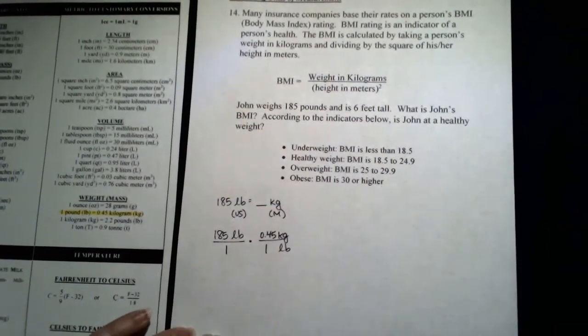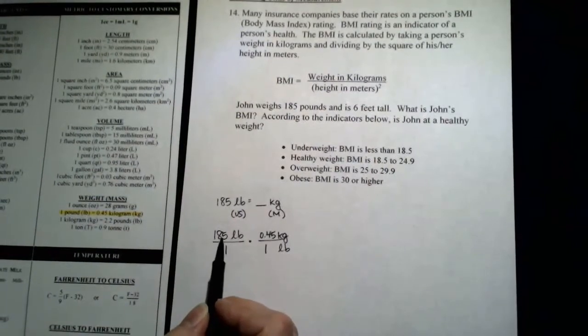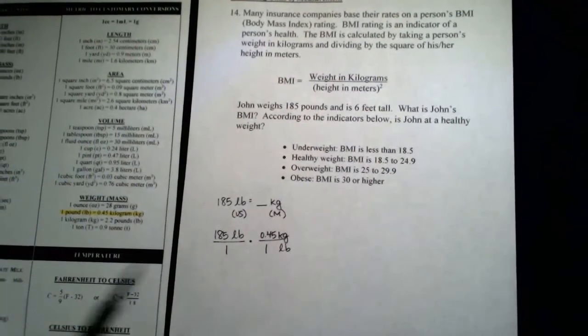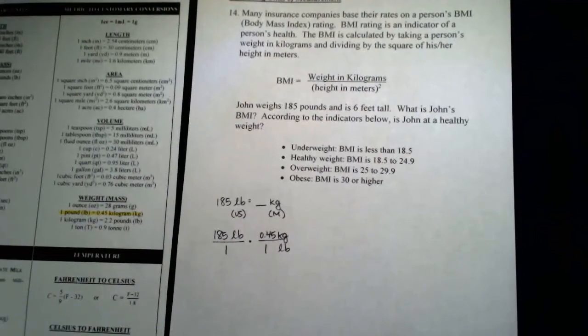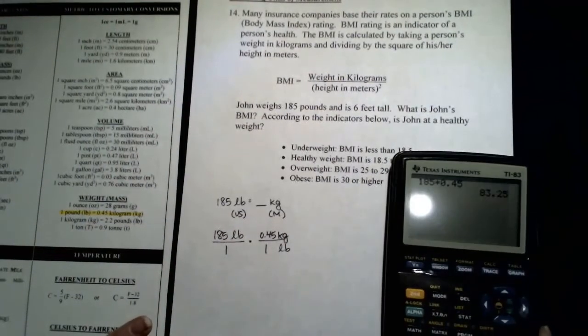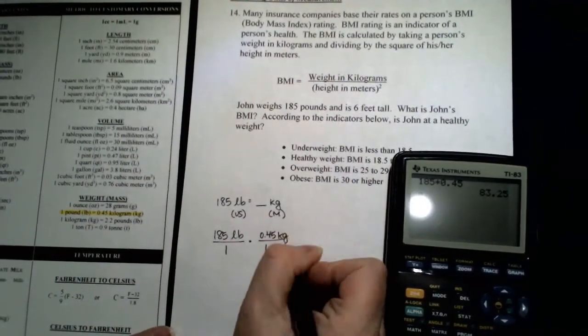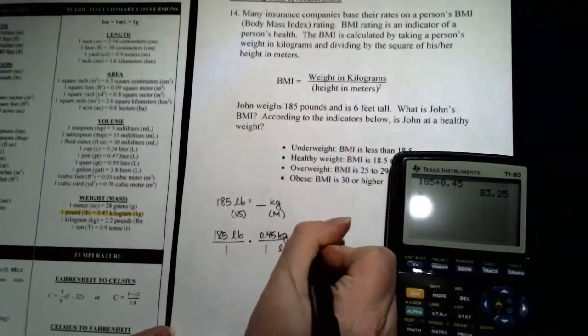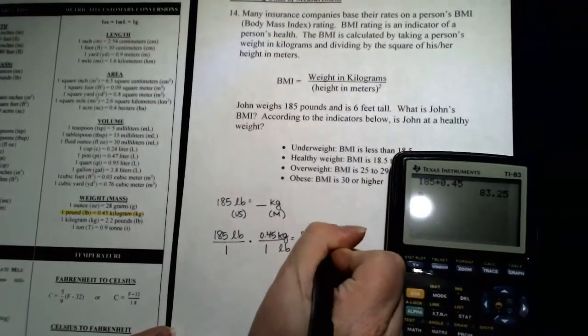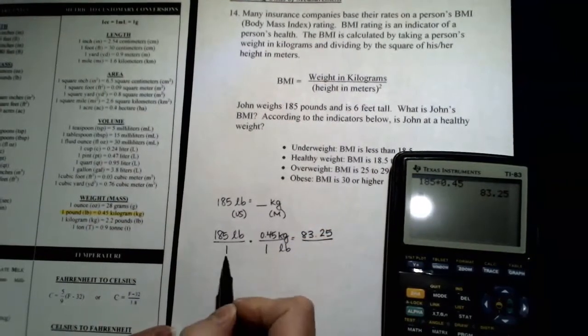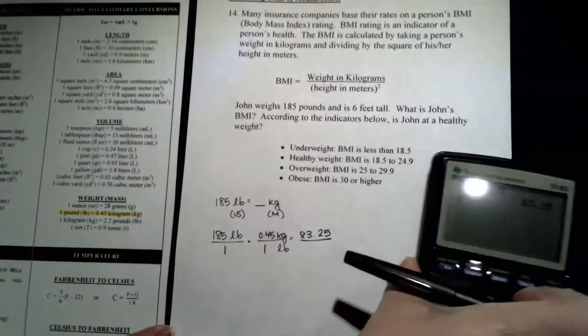Then I'm going to take it straight across. So I'm going to multiply 185 times 0.45, which is 83.25. One times 1 is just 1.